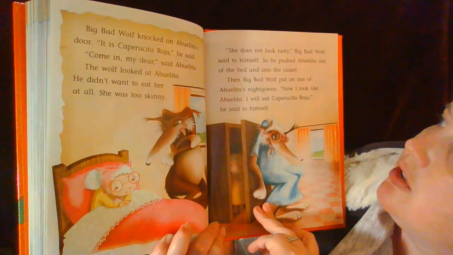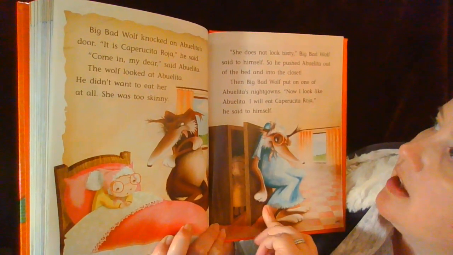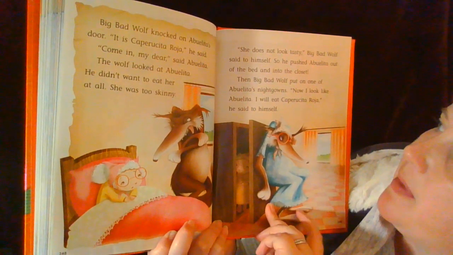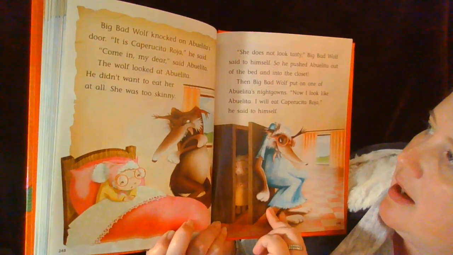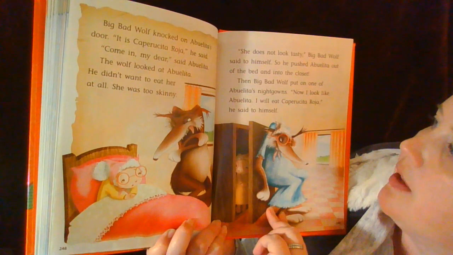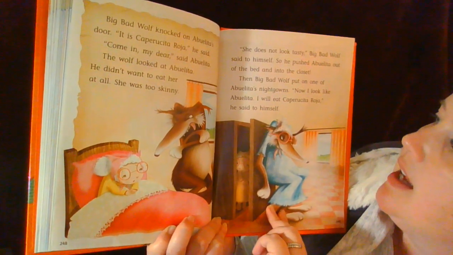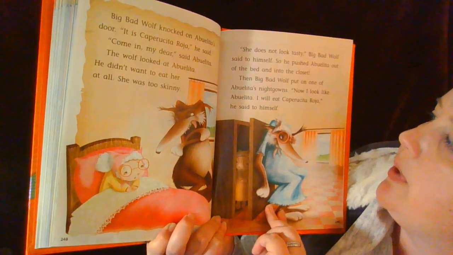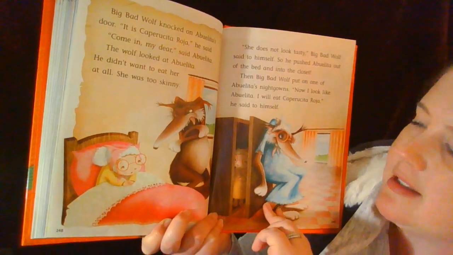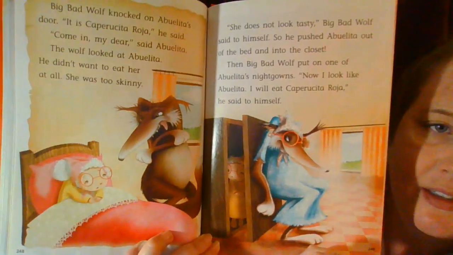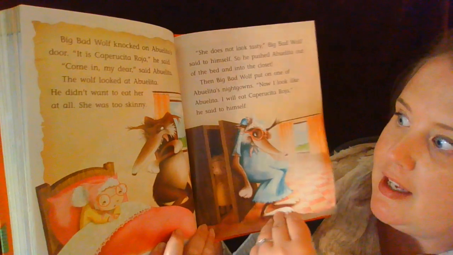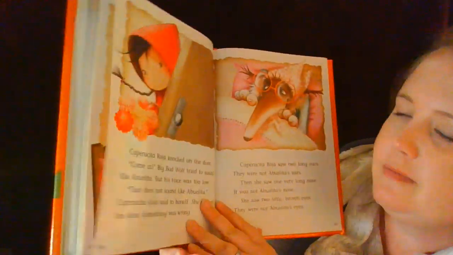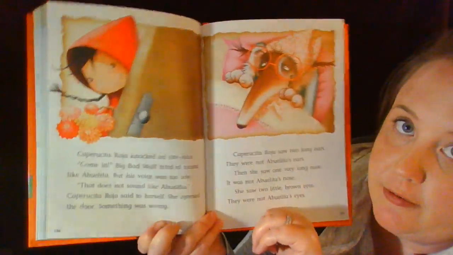"She does not look tasty," Big Bad Wolf said to himself, so he pushed Abuelita out of the bed and into the closet. Then Big Bad Wolf put on one of Abuelita's nightgowns. "Now I look like Abuelita. I will eat Caperucita Roja," he said to himself. Lucky Grandma she didn't get eaten, like in the Red Riding Hood version I know of.